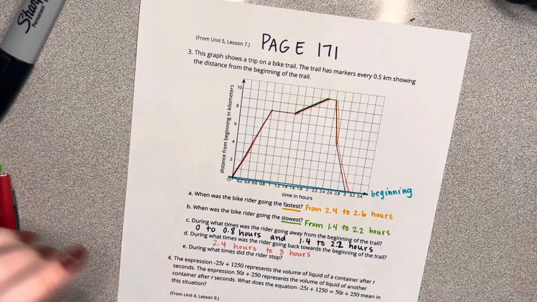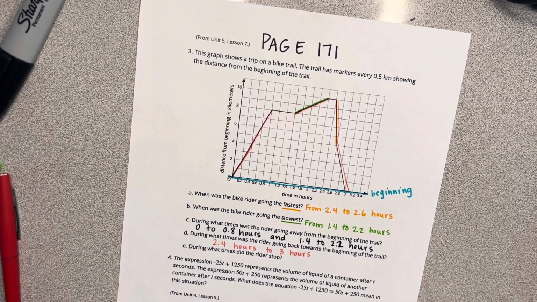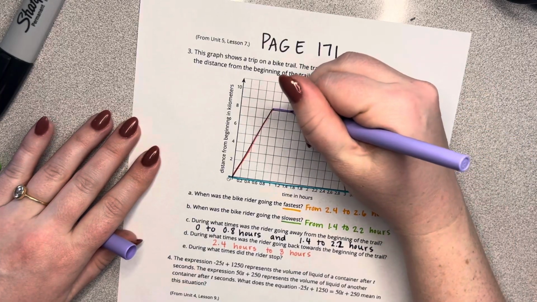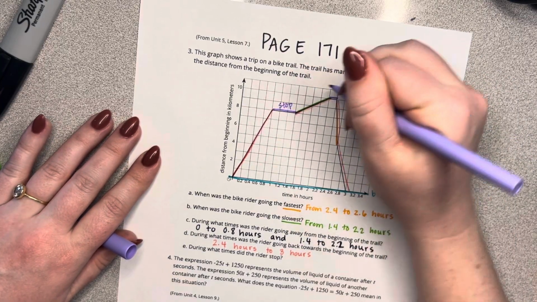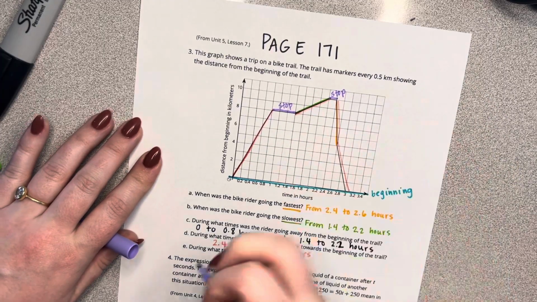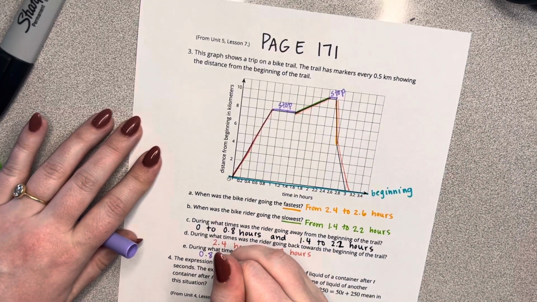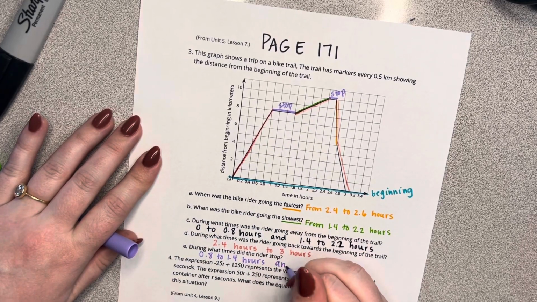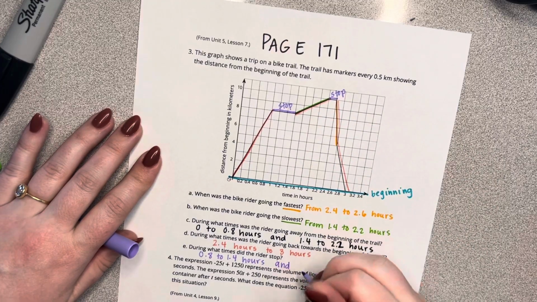And then during what times did they stop? So anytime they stop, this would be a horizontal line. So there'd be a stop here and here. So this is a stop and this is a stop. So we can see a stop was from 0.8 to 1.4 hours. And they stopped from 2.2 to 2.4 hours.